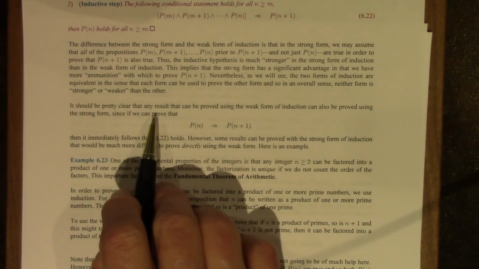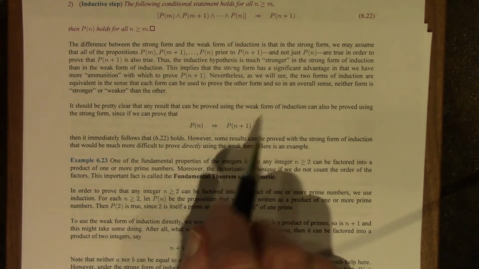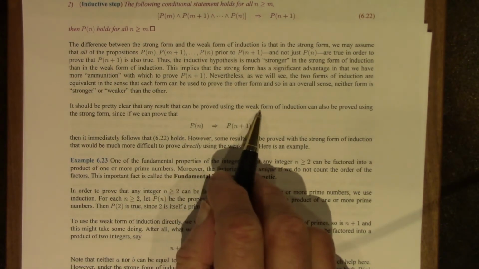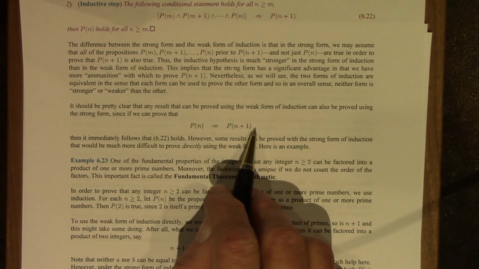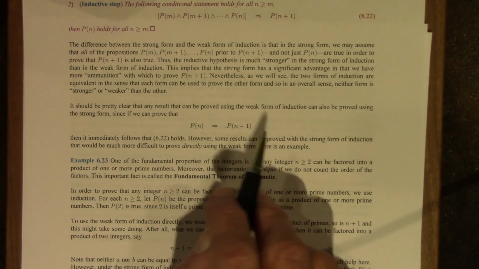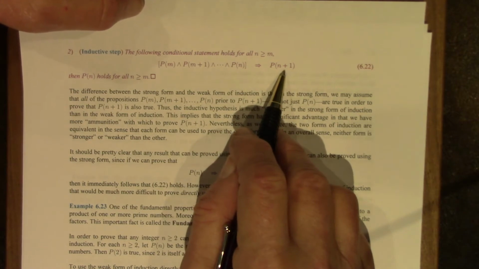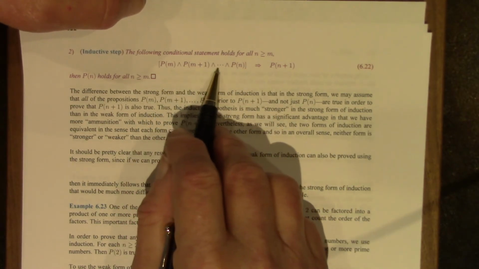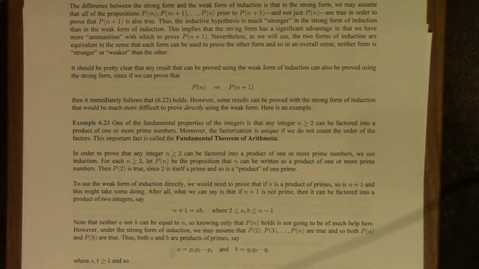It should be pretty clear, actually, that any result that can be proved using the weak form of induction can also be proved using the strong form. If we can prove that P of n implies P of n plus 1, then of course we know immediately that this conditional is also true. We just don't need the other assumptions. All we need is P of n. The other direction is a little more subtle, and we'll get to that.